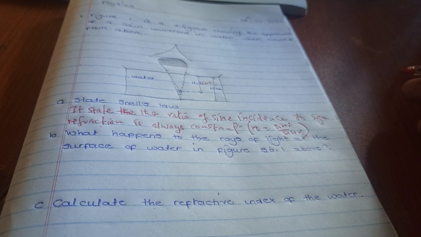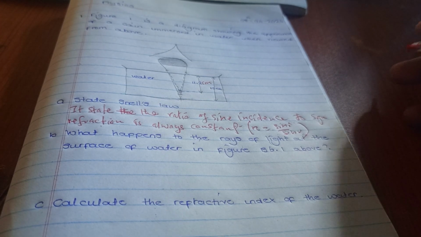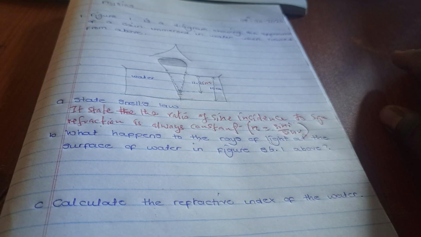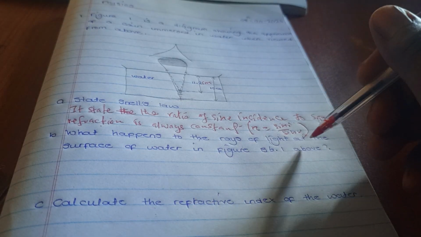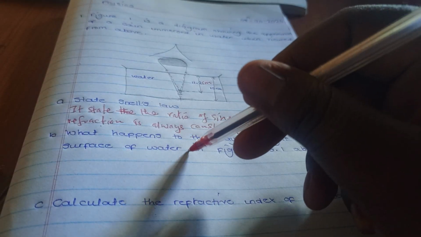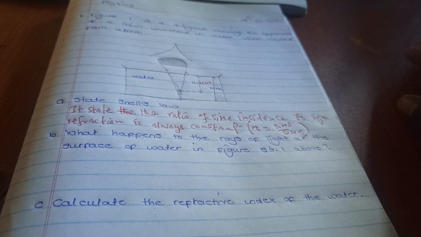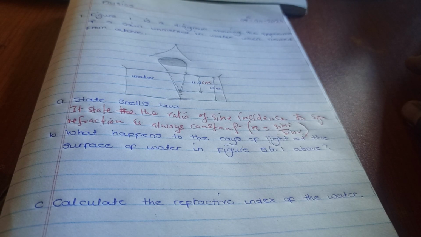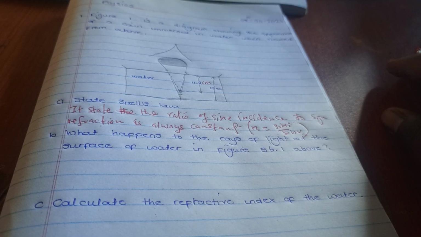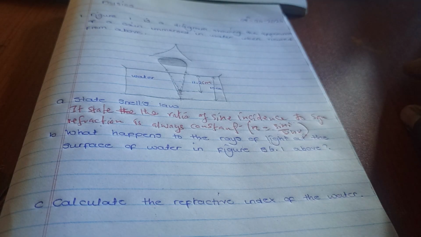Outside. Okay, so what happens to the rays of light at the surface of water in the figure above? They refract.